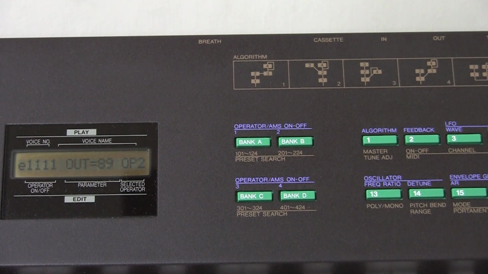Now what are you actually hearing there? That sound is only being treated with a volume envelope. You're getting no timbre change. No timbre change, only a volume change.